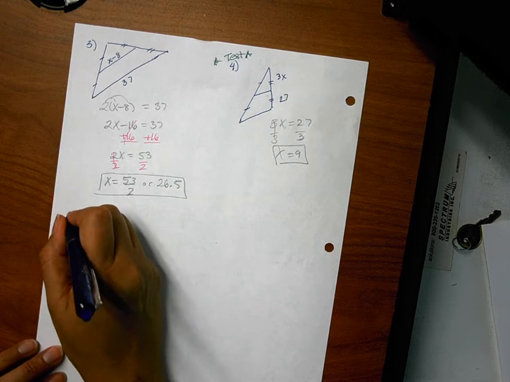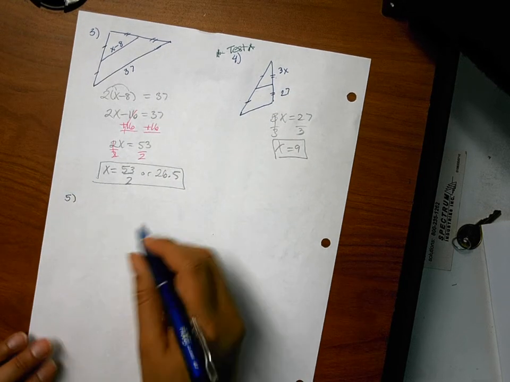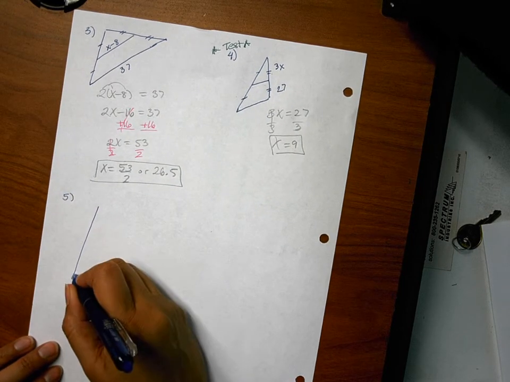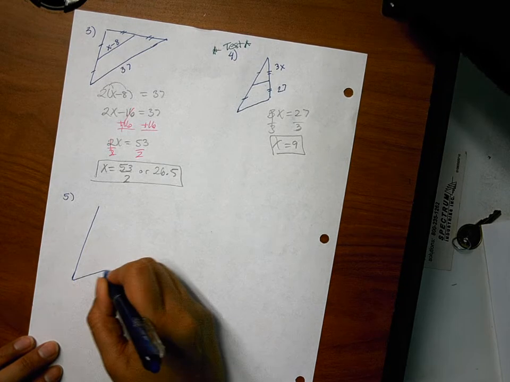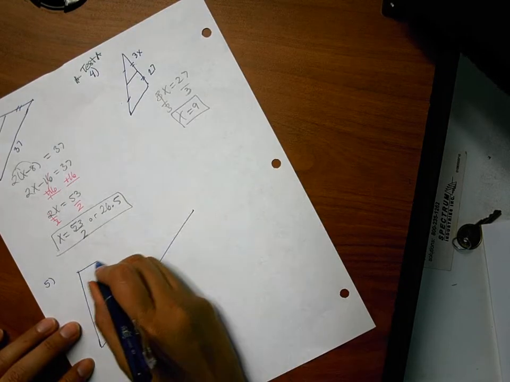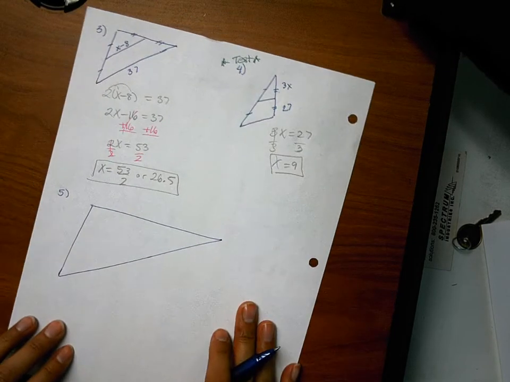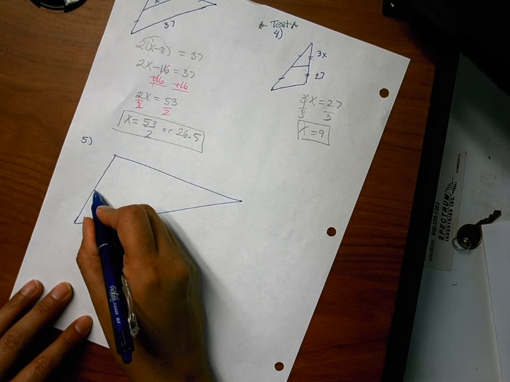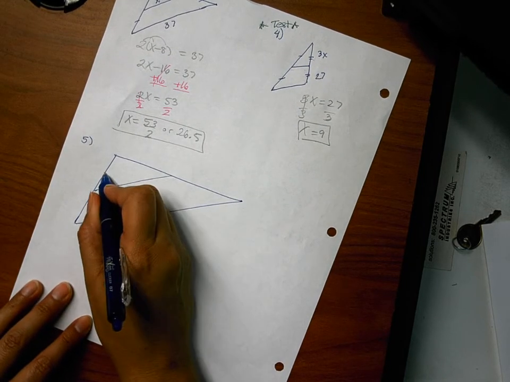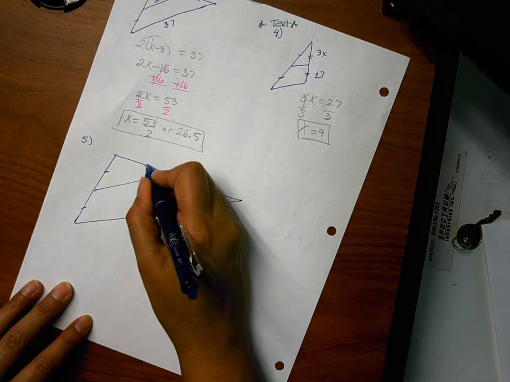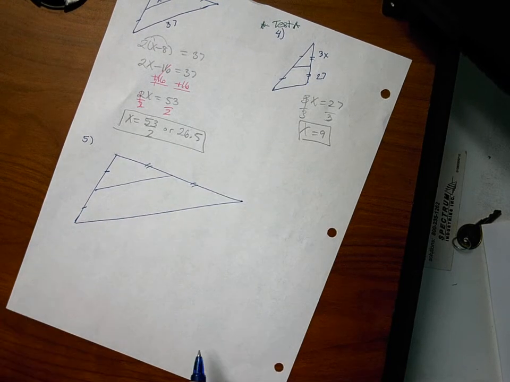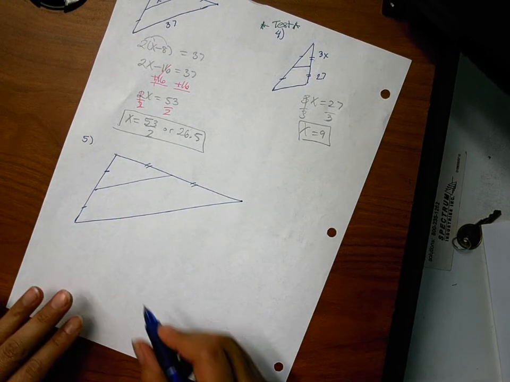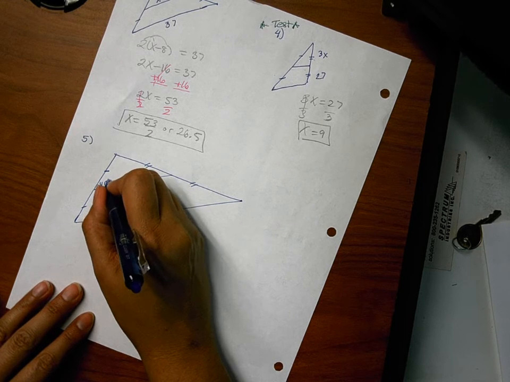Number 5, I'm going to give to you and want you working this one out. Okay, so tick marks, and I'm going to give you that this angle right in here is 40 degrees.